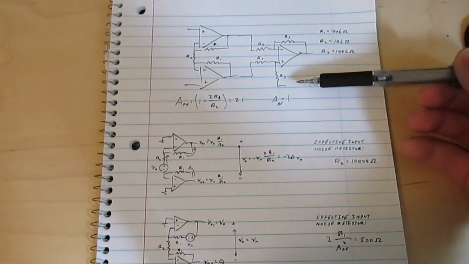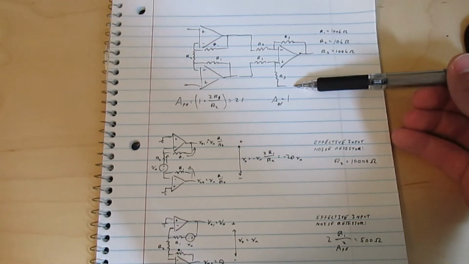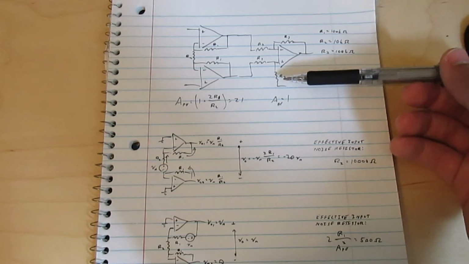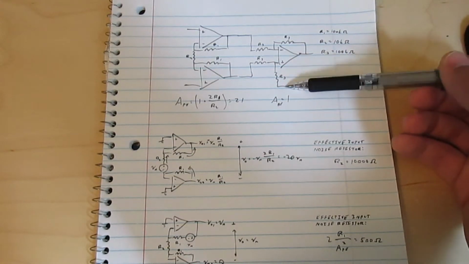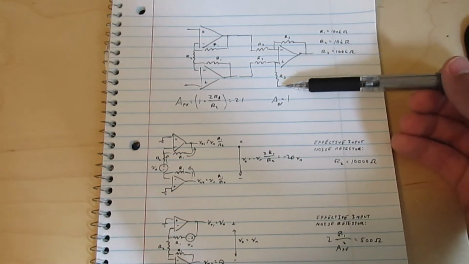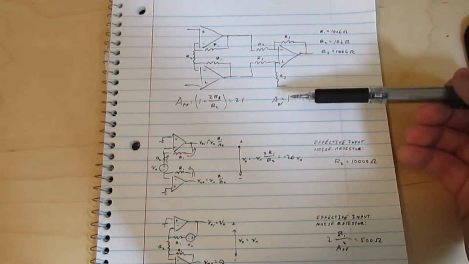And just as an aside, it's important to note that there is more noise coming into the amplifier through this reference input here, which I'm using for DC offset correction. But since that shows up at the output, it's safe to ignore.